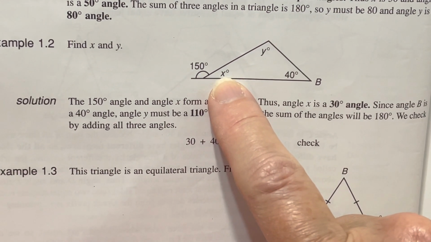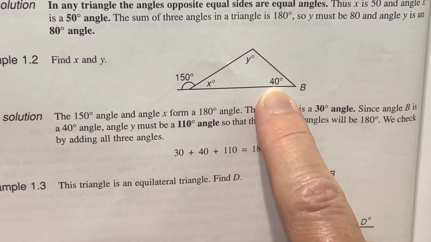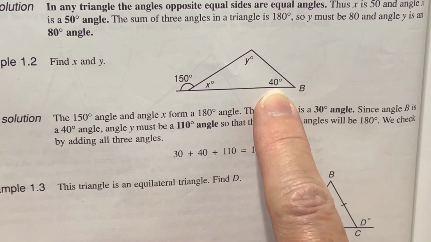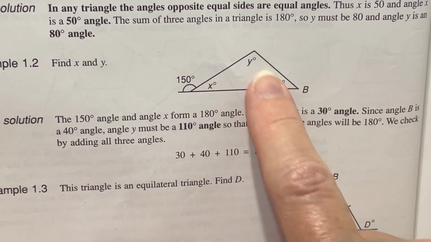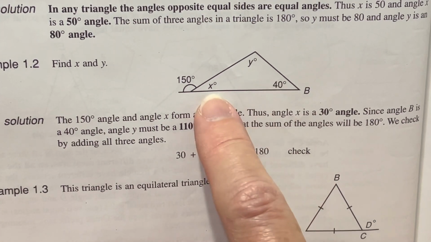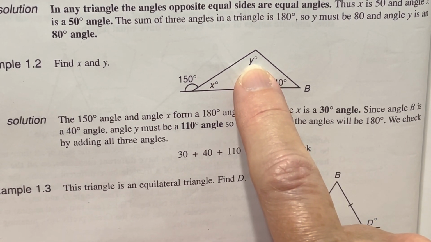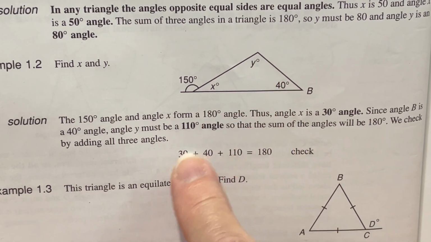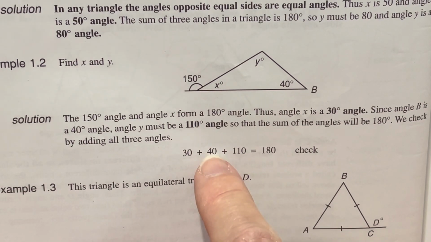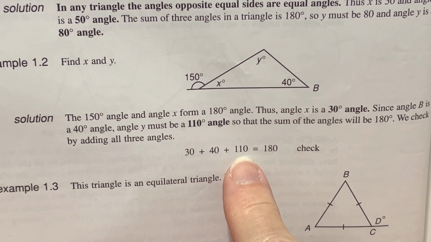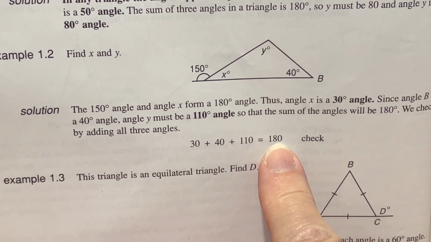That means x must be 30. This one is already stated to be 40. 30 plus 40 is 70. We have 180 degrees in a triangle, so 70 from 180 is 110. That means y must be 110. And here they show you: this one is 30, this one is 40, this one is 110, and altogether they get 180 degrees.